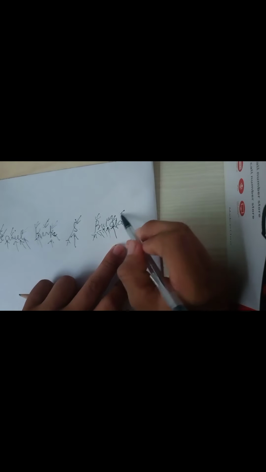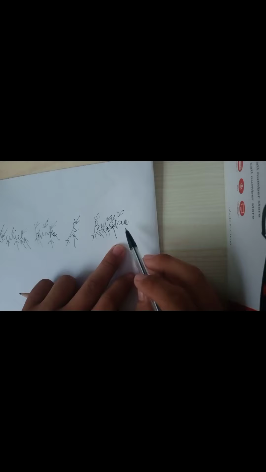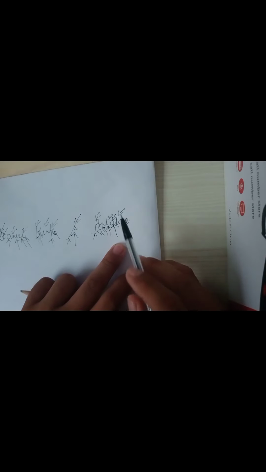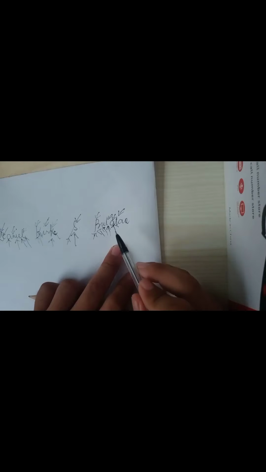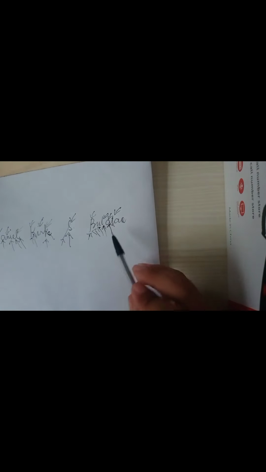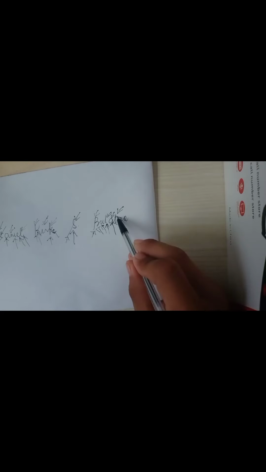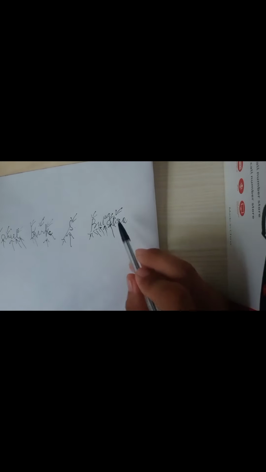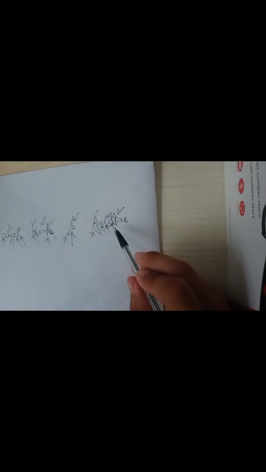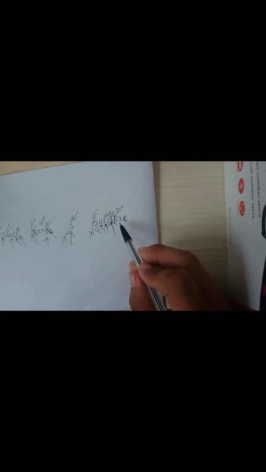The next letter is T. The connecting stroke of the letter A to T is slightly wide. This letter T has a body. It has an upper, lower, and a middle part, and has a pen lift over on the lower line. Next is letter A. The connecting stroke of the letter T to A is slightly wide. This letter has a small loop or circle inside the letter.